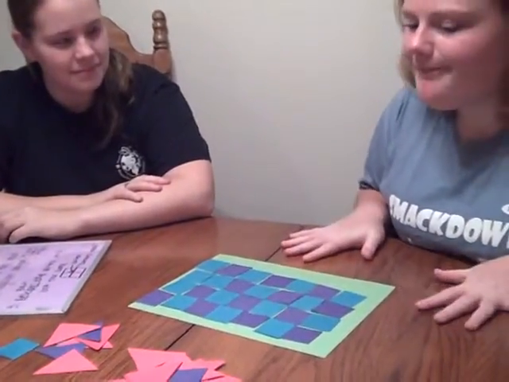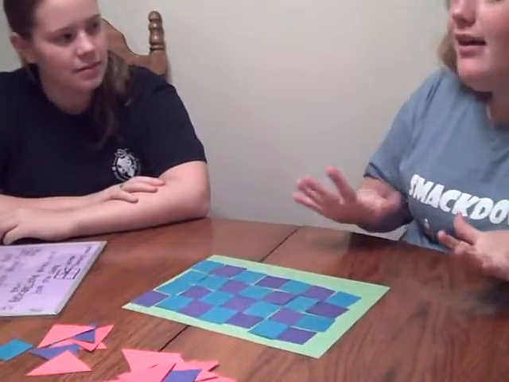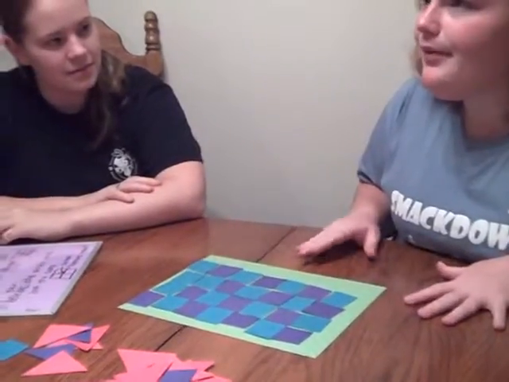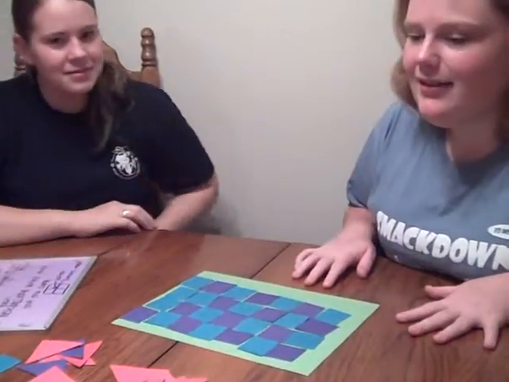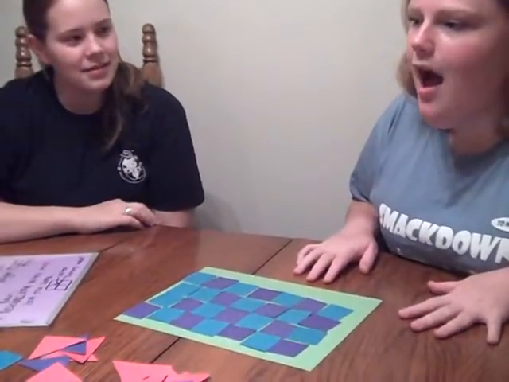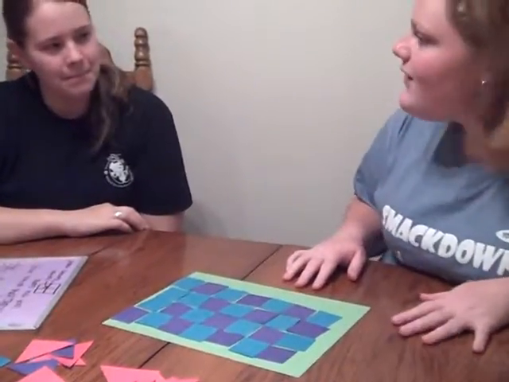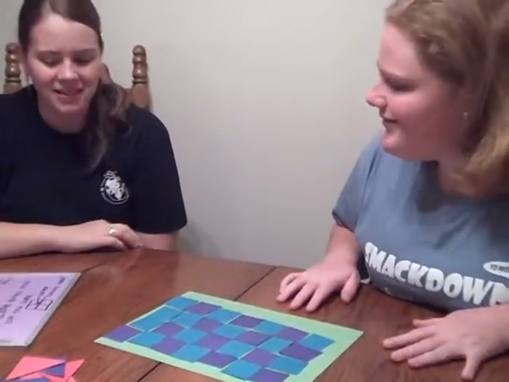Mm-hmm. Oh, and they're made up of shapes, but not like just any shapes. You said they had to be regular polygons. Good job. And what's a regular polygon? The sides have to be equal, and the angles do too. Good job.